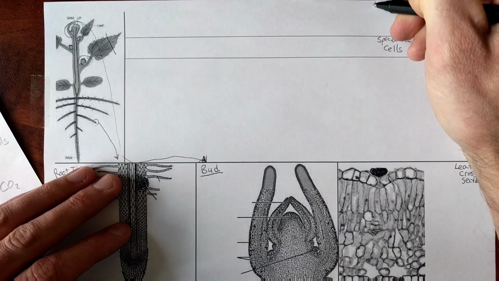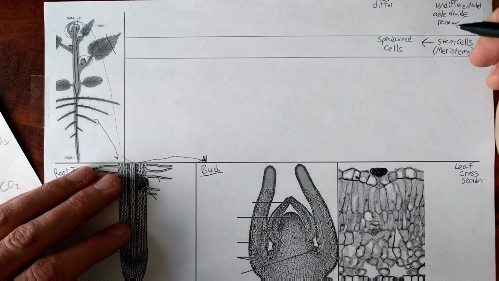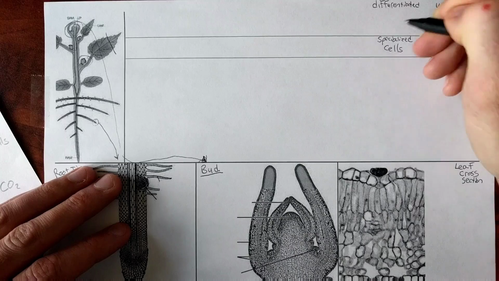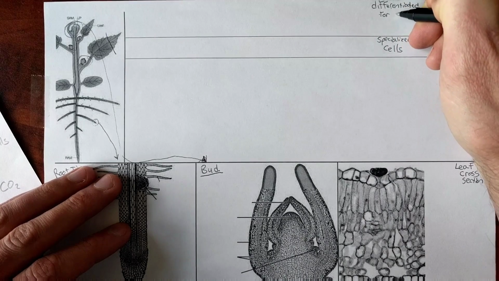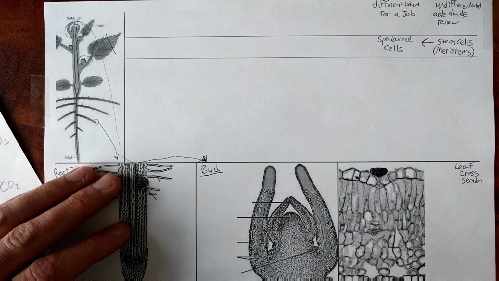Instead of being undifferentiated, these are differentiated for a particular job or function.